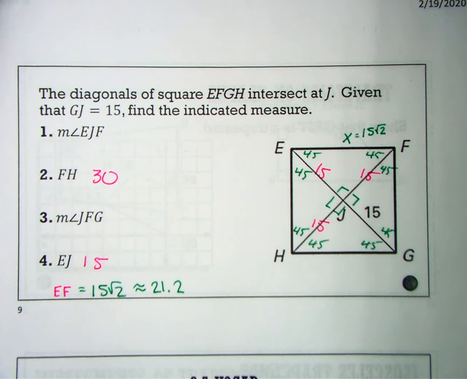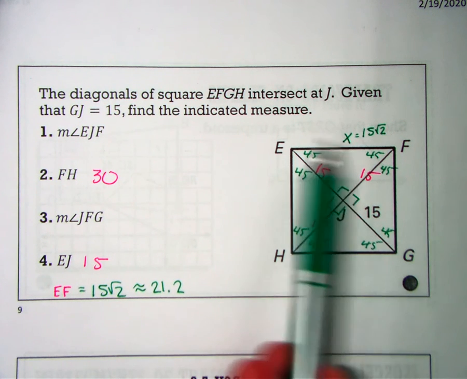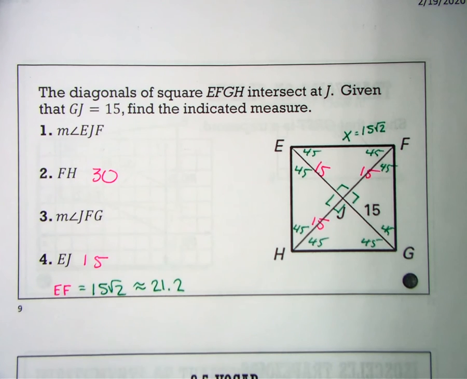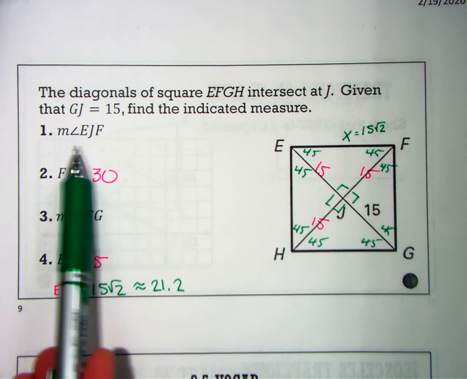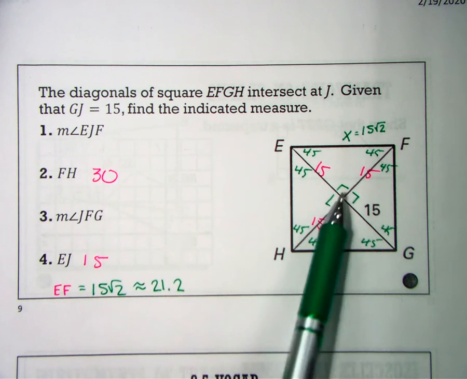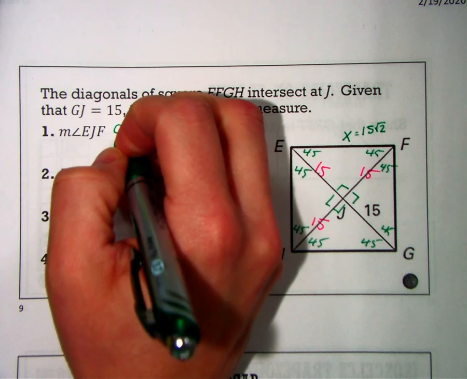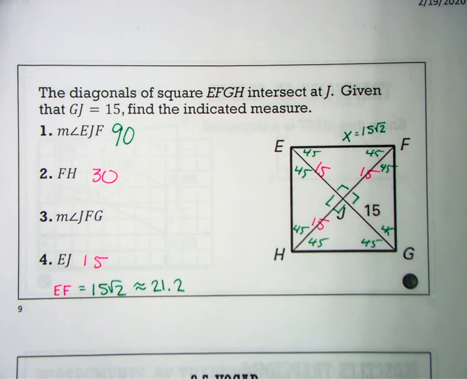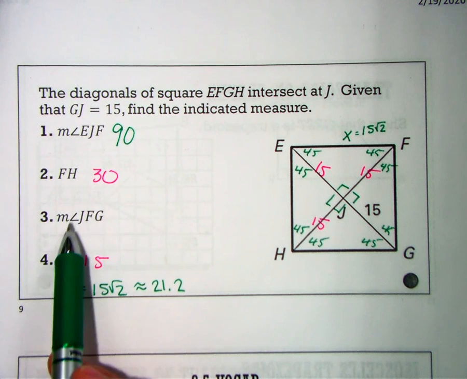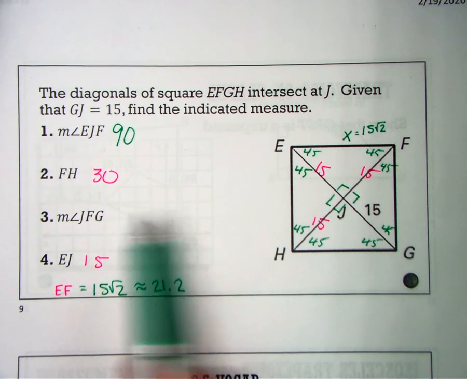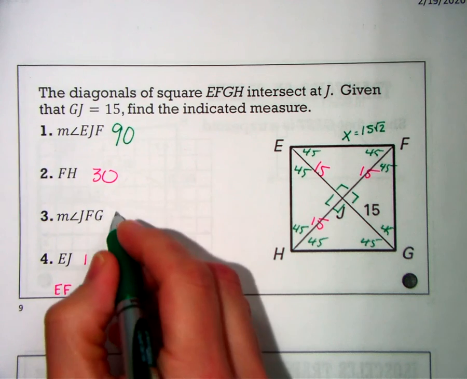Why? Because it's a rhombus, and a rhombus has diagonals that bisect the angles. I know these angles are all 90. So if I take those 90 degrees and I bisect them, they all have to be 45. So EJF, that's one of our 90s, because it's at the center, perpendicular diagonals for a rhombus. JFG is a 45.